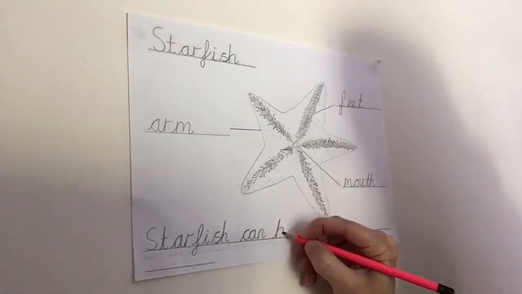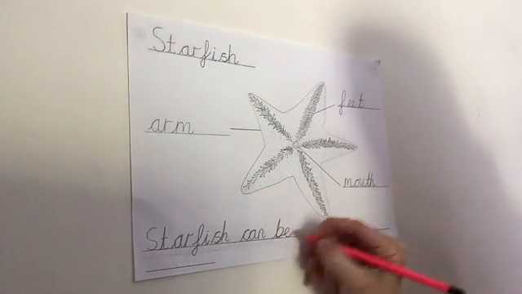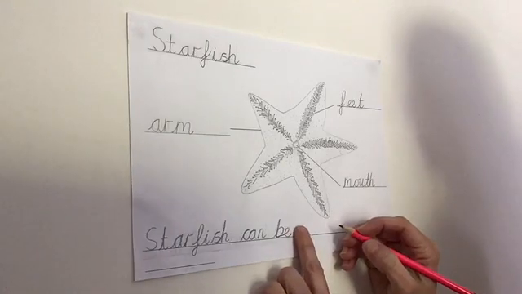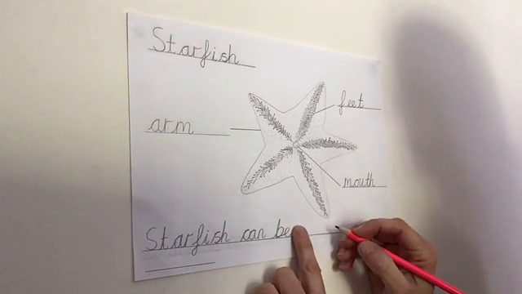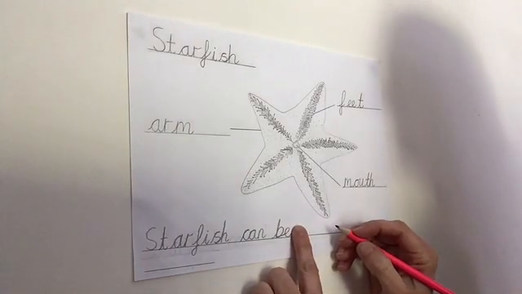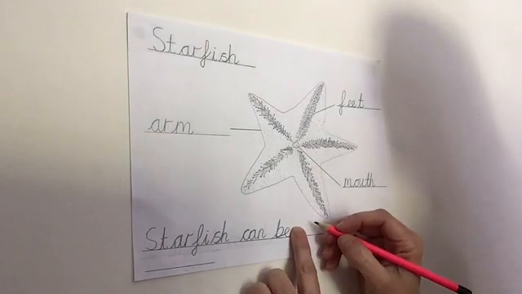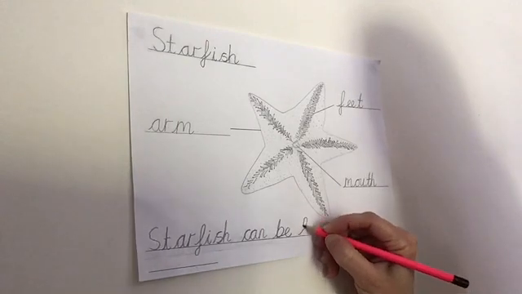Can be. Be is one of our red words. Can be. New word, so I need to remember my finger space. Can be found. That's a little trickier, isn't it? What letters can you hear? What's the first phoneme you can hear?